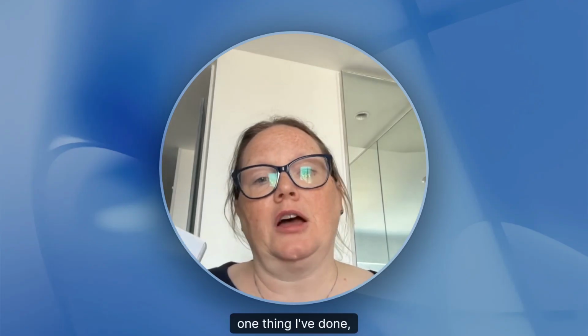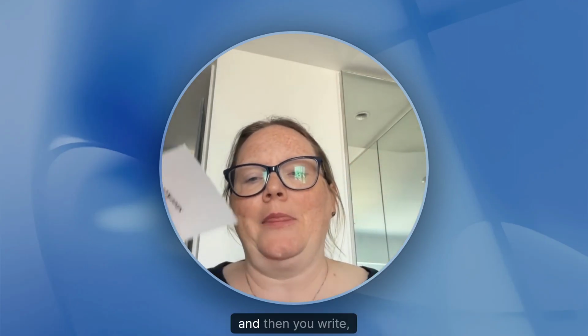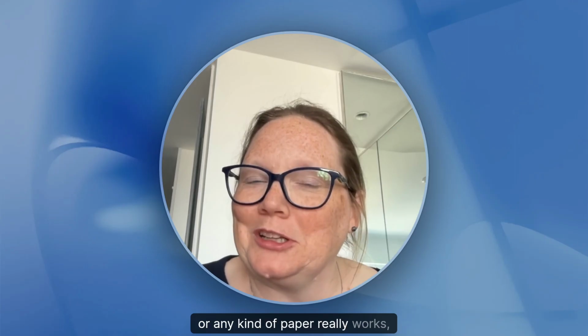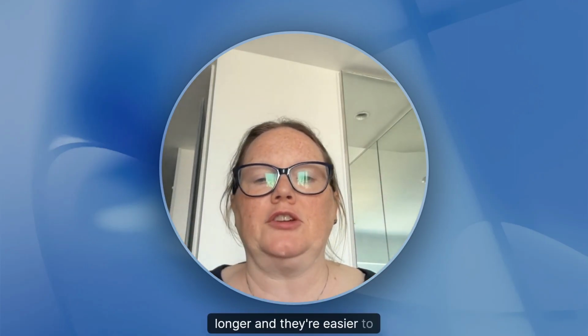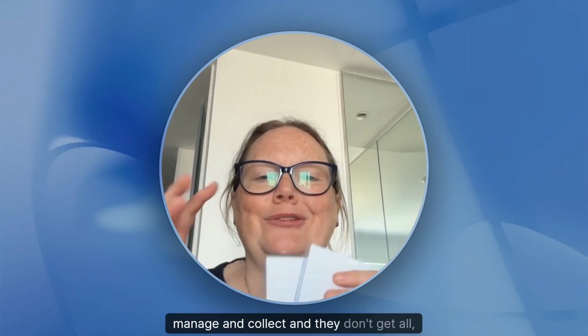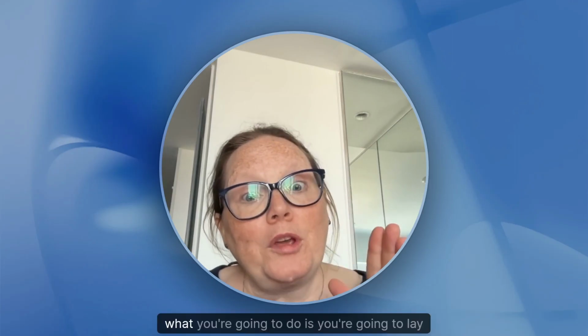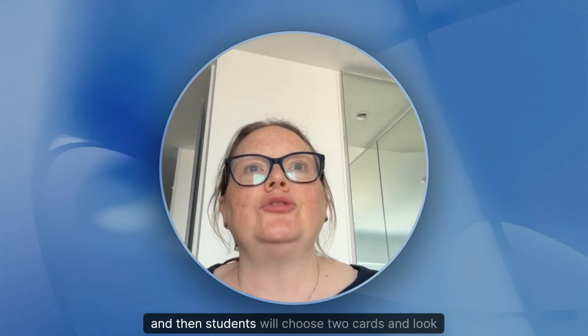Now, one thing I've found is that if you use a name tag holder, and then you print up your words or your pictures on name cards, or any kind of paper really, and put them in these plastic holders, they last longer and they're easier to manage and collect, and they don't get folded and bent out of shape. So what you're going to do is lay them all out, and then students will choose 2 cards and look for a match.